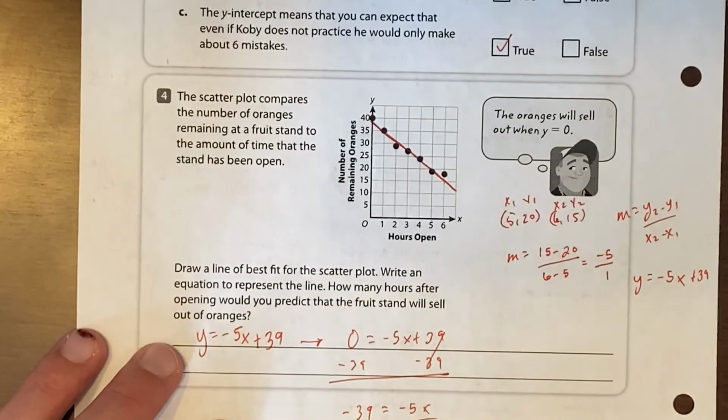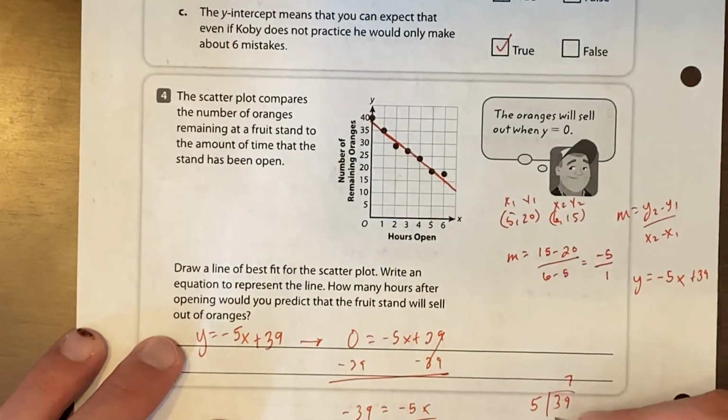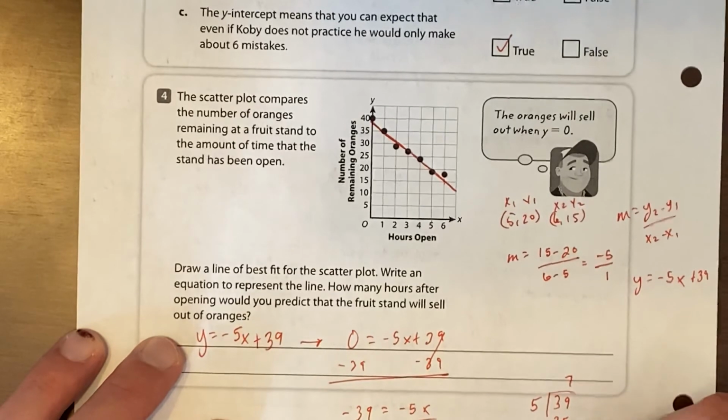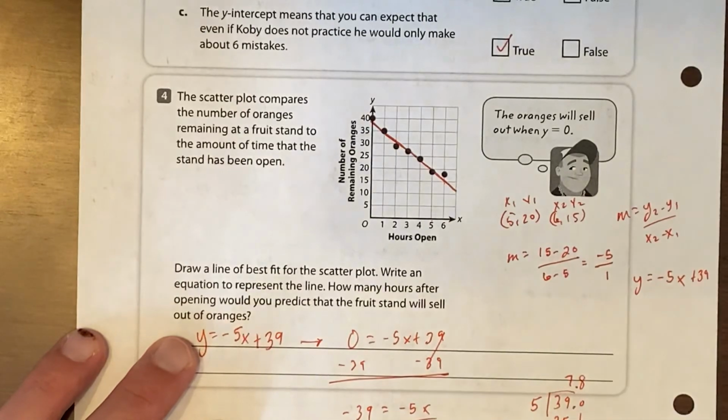So here we have a negative divided by a negative, so we know it's going to be a positive. So if we wanted to, we could just say 39 divided by 5. So we know 5 goes into 39 7 times. That gives us 35 with 4 remaining. And we could add in a decimal here, decimal 0, bring that down, and we get 7.8.